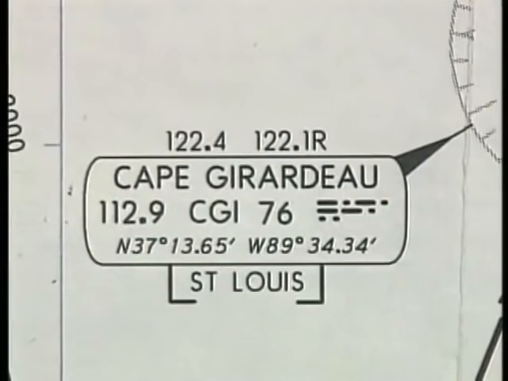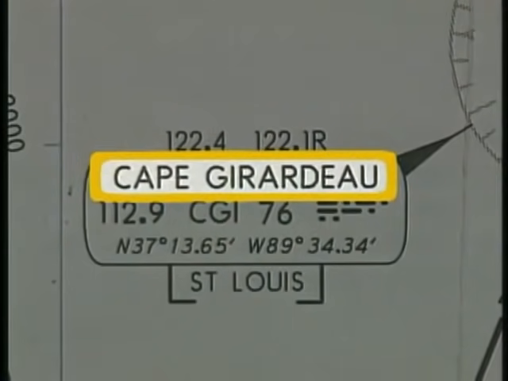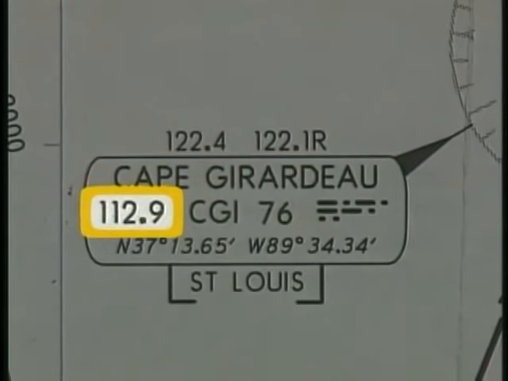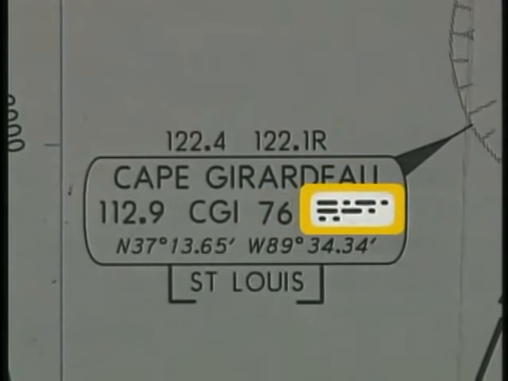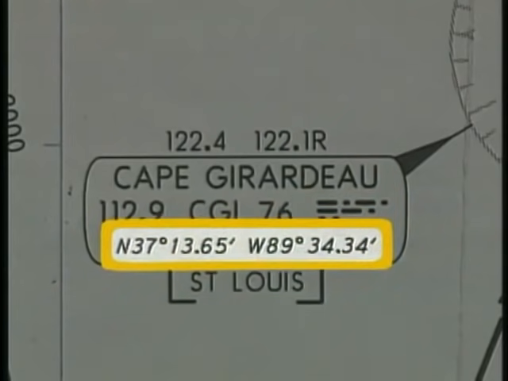The information boxes associated with nav aids provide the name of the facility, the frequency on which the nav aid transmits, the identification letters, if available, the channel number used by the military for DME, the Morse code, which corresponds to the facility's identification letters, and the geographic coordinates for that facility.